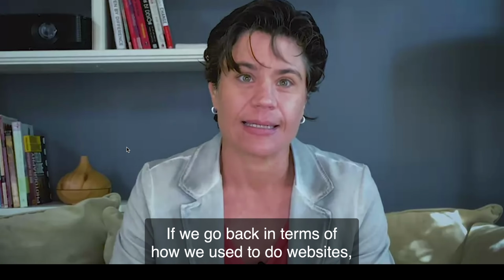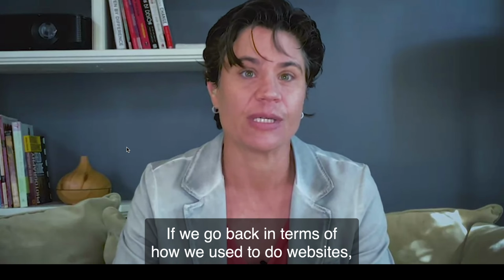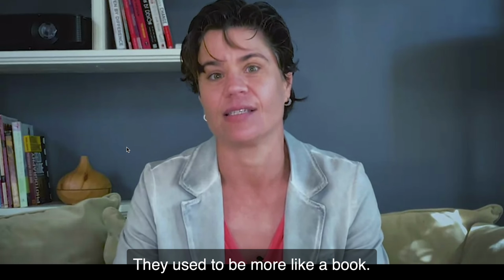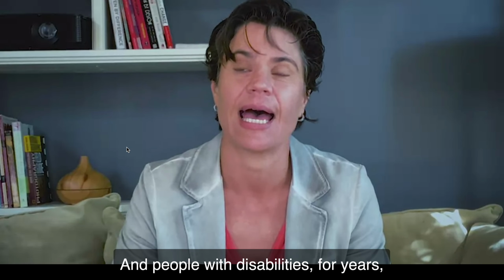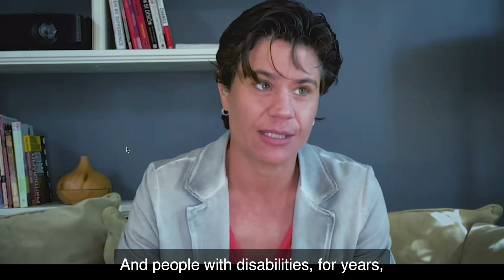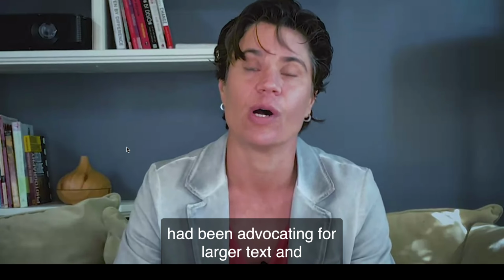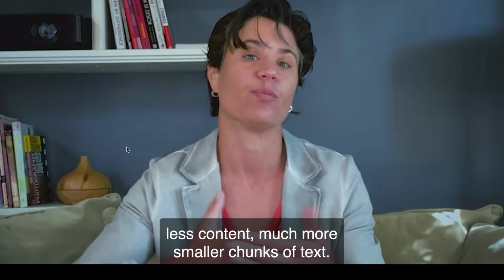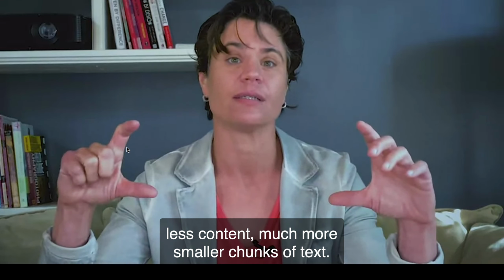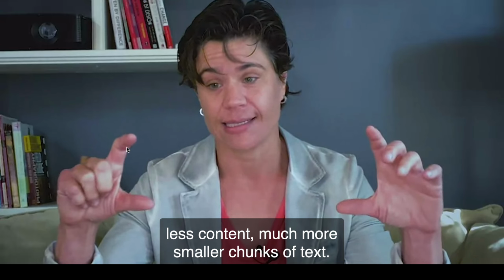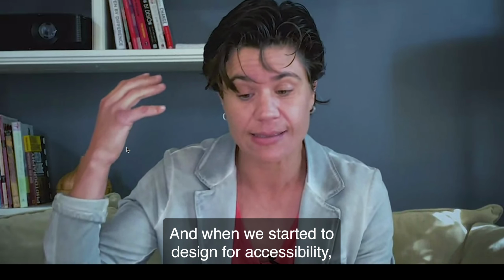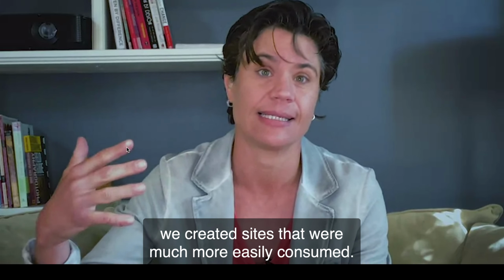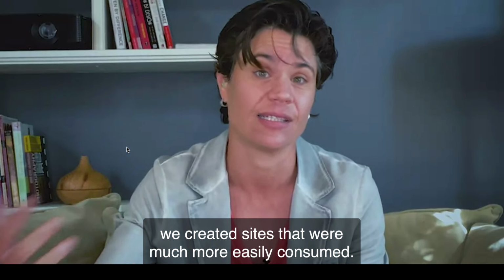If we go back in terms of how we used to do websites, they used to be very text heavy. They used to be more like a book. And people with disabilities for years had been advocating for larger text and less content, much more like smaller chunks of text. And when we started to design for accessibility, we created sites that were much more easily consumed.